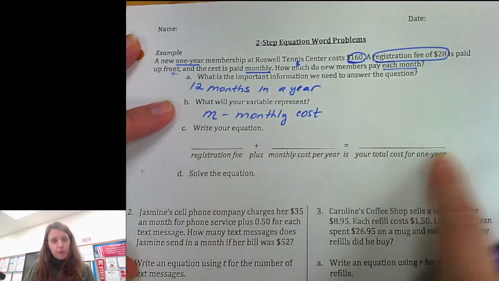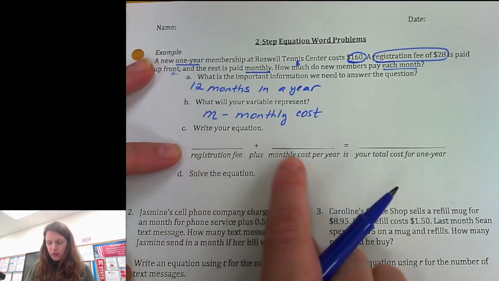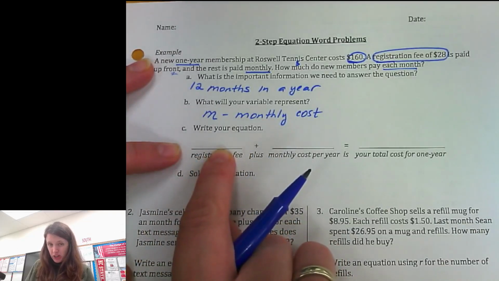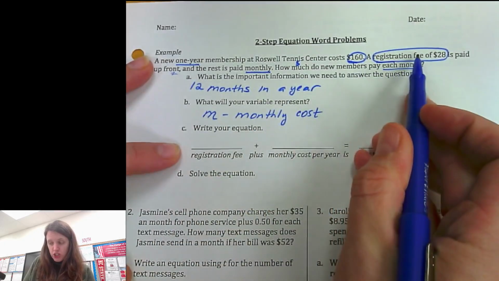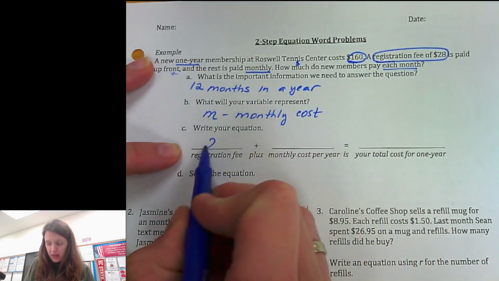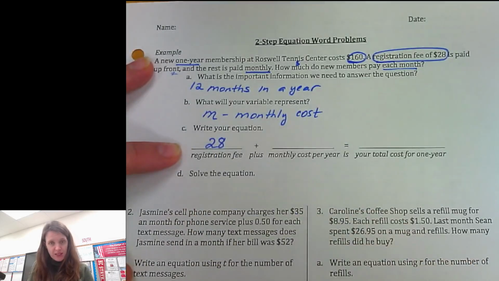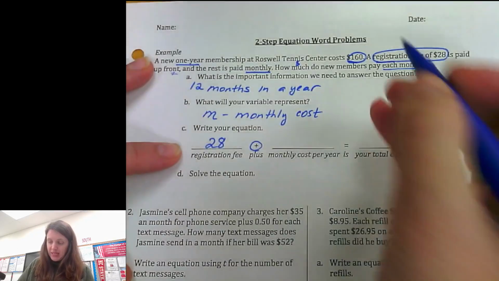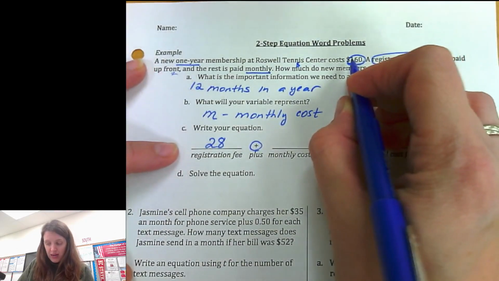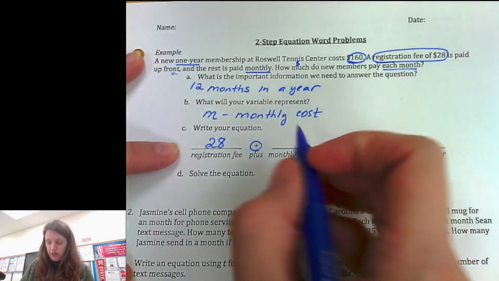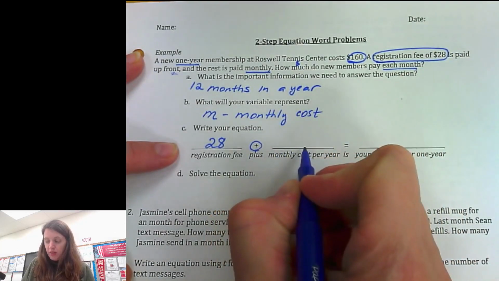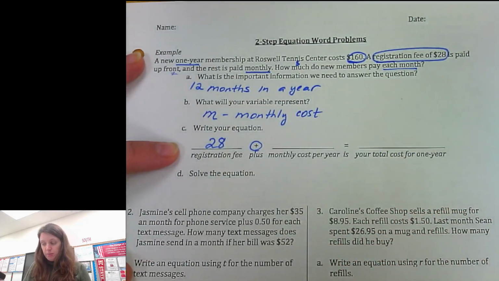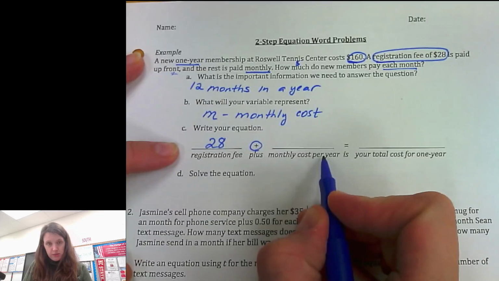So now I'm just going to put together my equation. We've got three parts here. We've got the thing that I paid first, that's my starting cost. Well, that was my registration fee. I had to pay that before I could even register, and so that was my $28. And I'm adding to it, because I'm also paying the cost per month, the monthly cost per year.